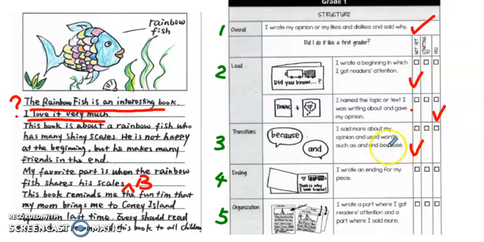Next, let's move to number 4. I wrote an ending for my piece. Do you see he has a conclusion to end his writing? This book reminds me the fun time that everybody should read this book. I recommend this book to all students. Okay, I think yes, it sounds like a very good conclusion. So I check yes.